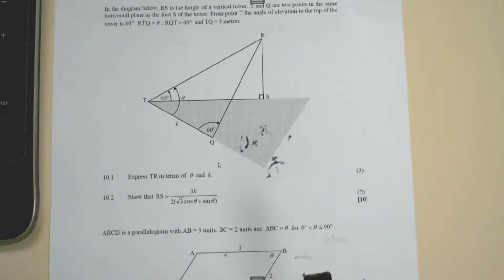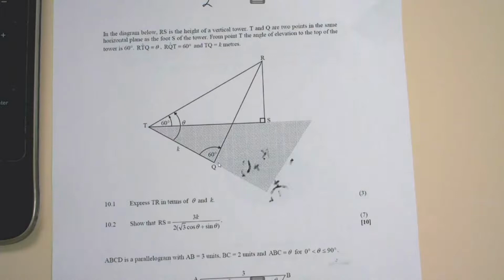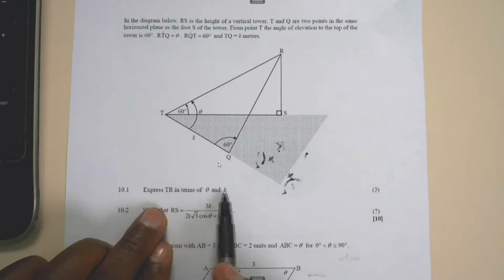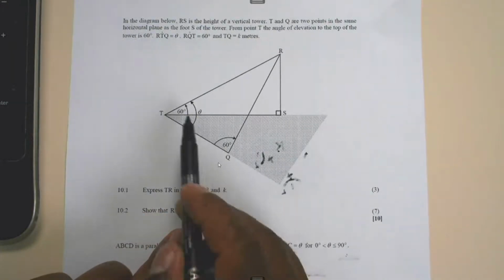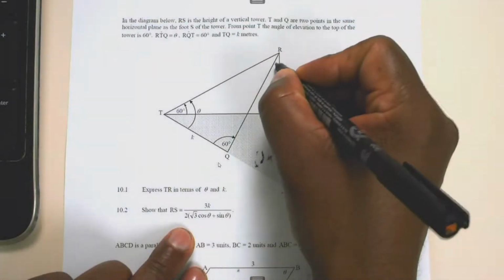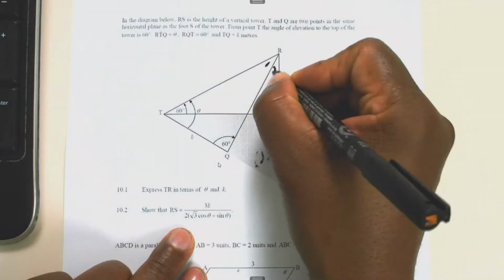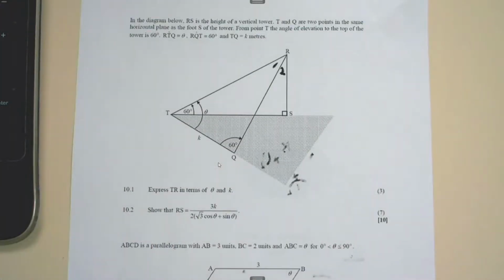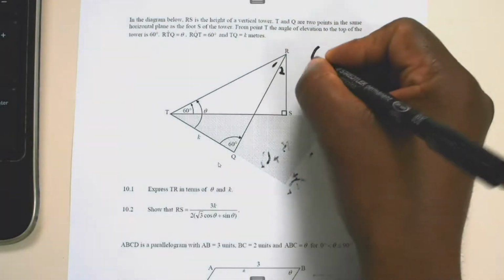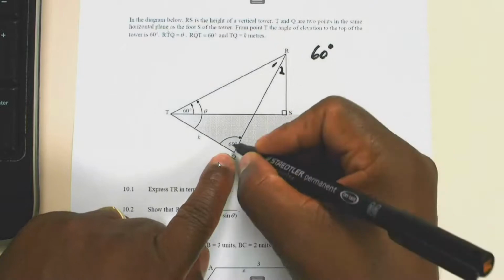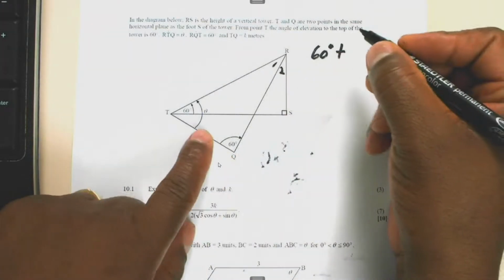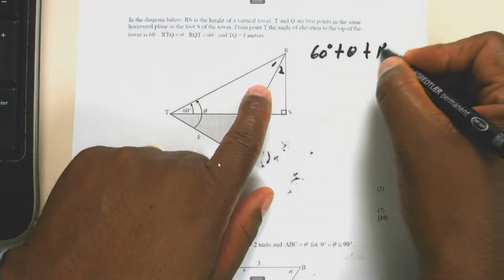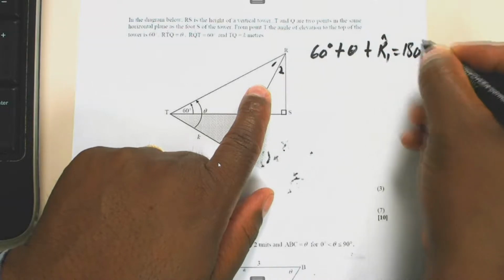This is the diagram drawn. Here is the question: express TR in terms of theta and K. So we have this angle as 60, and this one is theta as a whole. Let's work out this angle, R1. Remember, this 60 degrees, plus theta, plus R1 will give us 180 degrees.